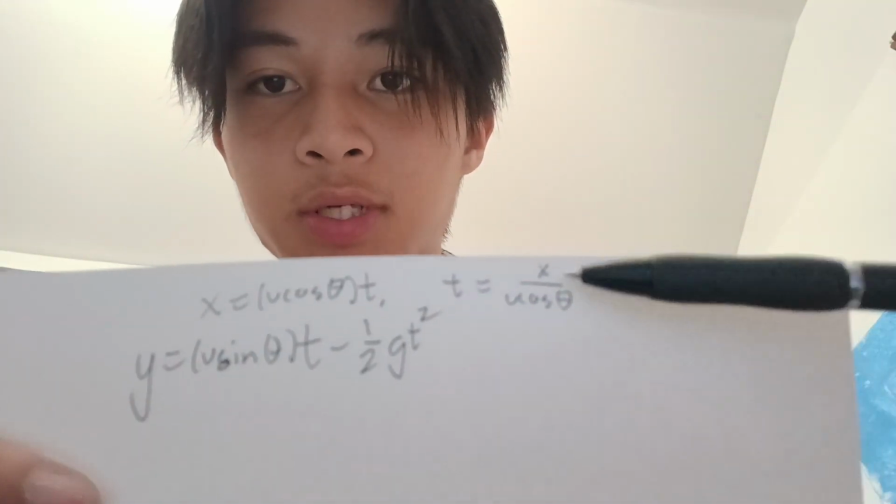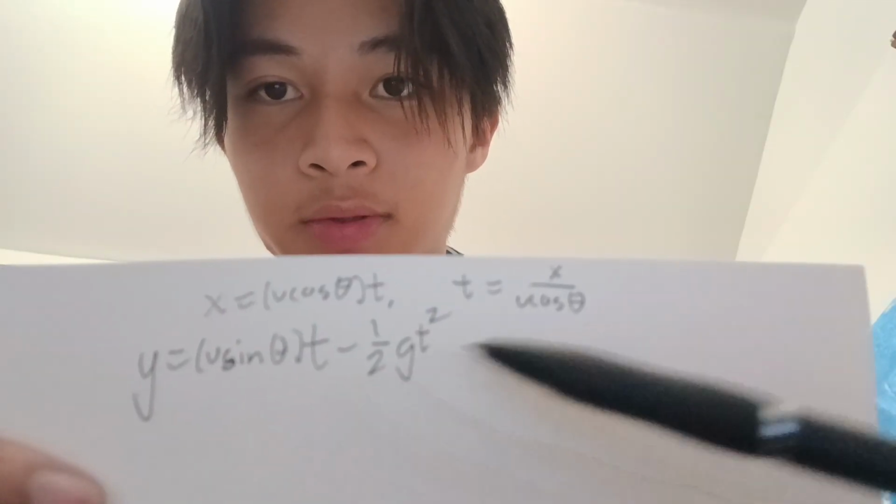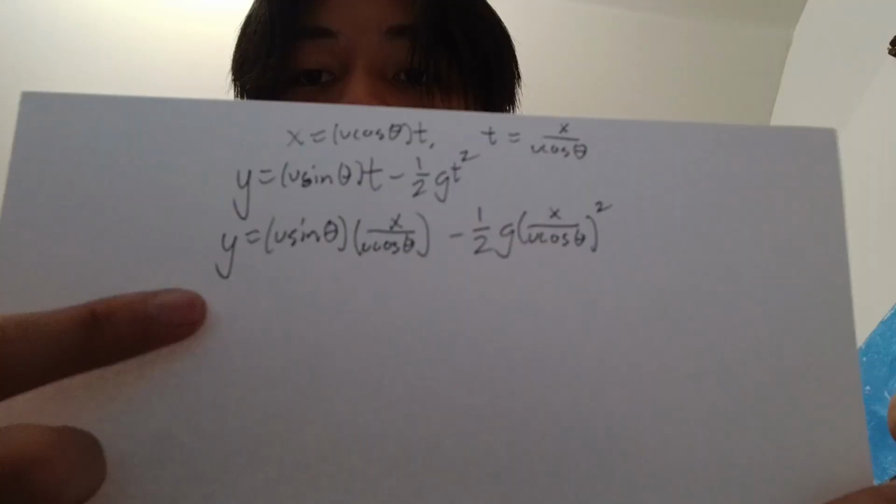And what you do is you replace this t with this t here. So you get that, right?